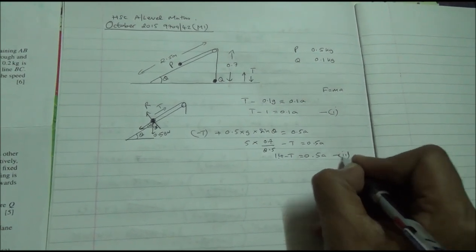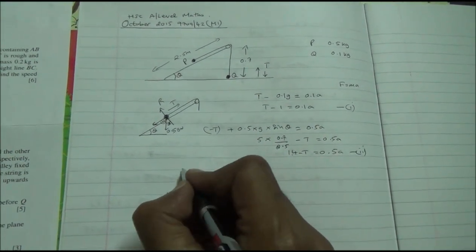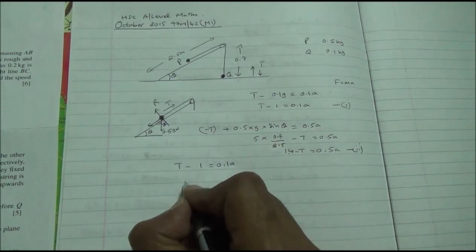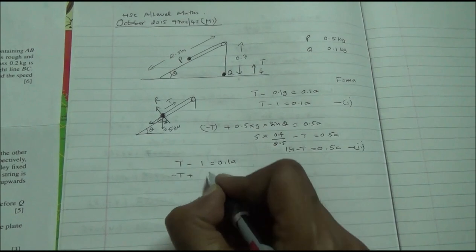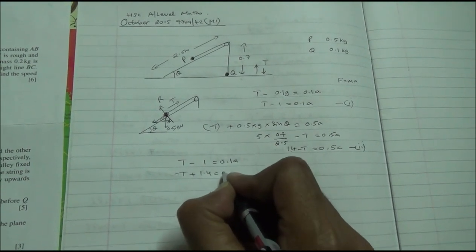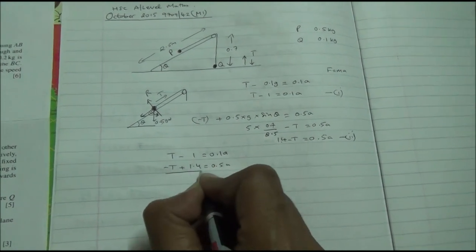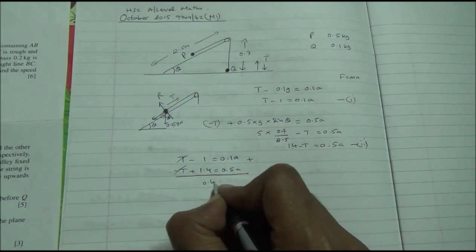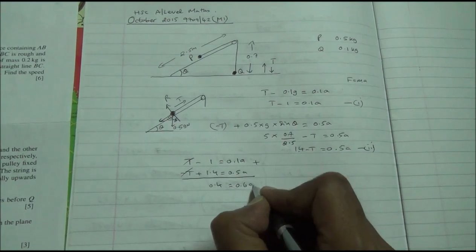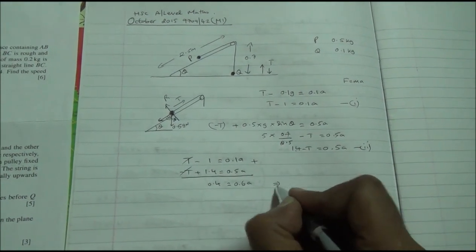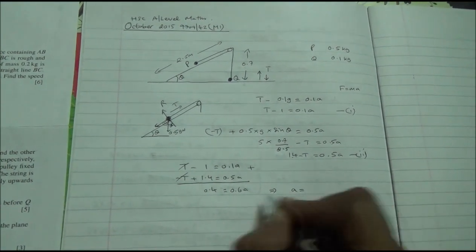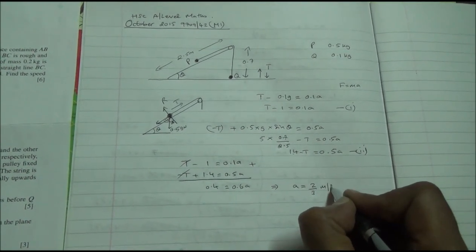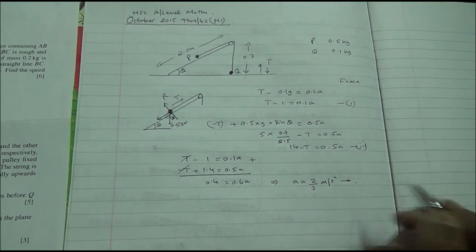So we're going to try to solve these two simultaneously. We have T minus 1 is equal to 0.1A, and then minus T plus 1.4 is equal to 0.5A. We add them up, so the T terms cancel out. This is going to be 0.4 is equal to 0.6A, giving the magnitude of the acceleration as 0.4 divided by 0.6, which is 2 over 3 meters per second squared.